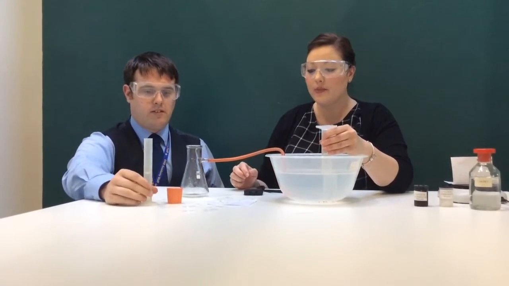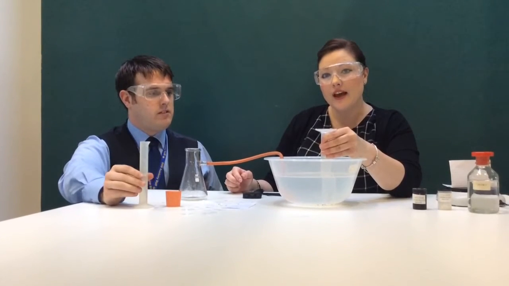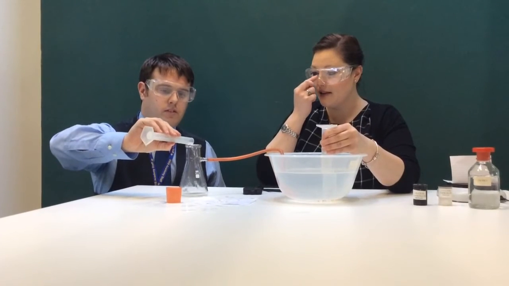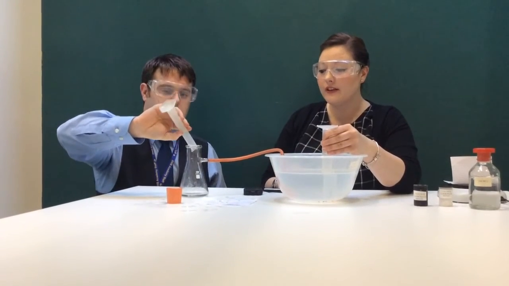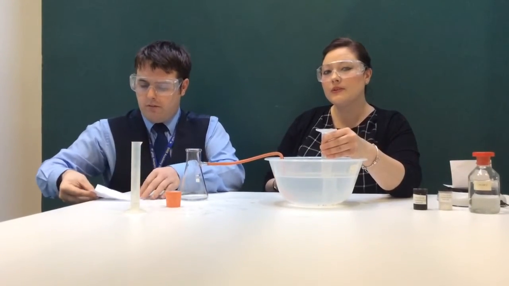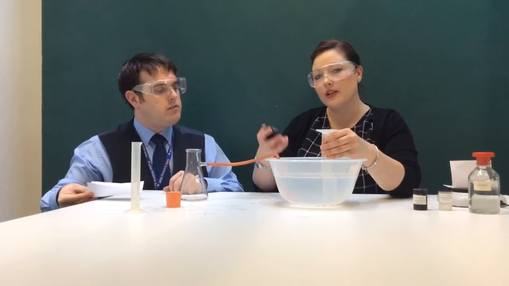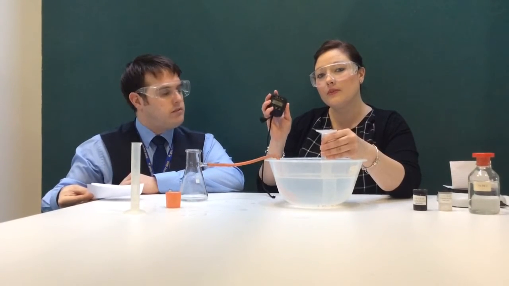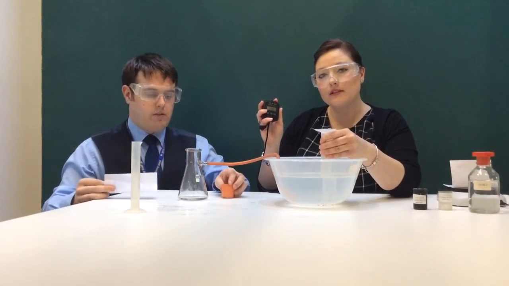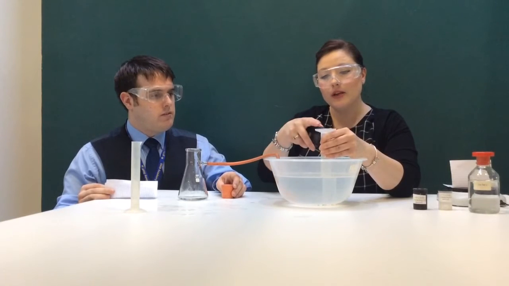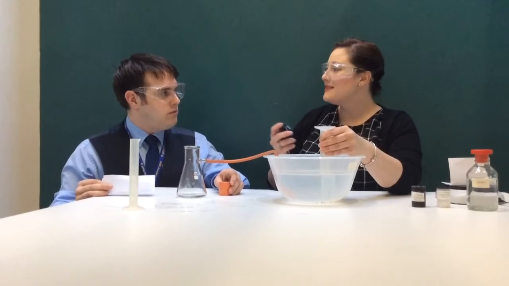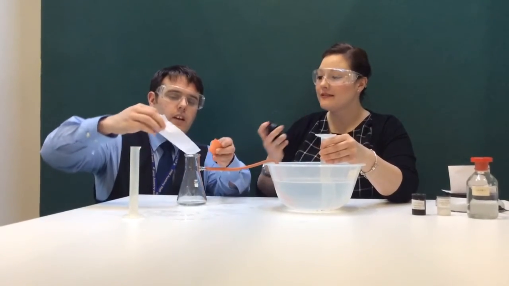Watch closely what happens when we add our marble chips and our hydrochloric acid. Mr. Guest is pouring 15 ml of hydrochloric acid into our conical flask. You'll notice, just before he pours in those marble chips, I've got a stopwatch. With my stopwatch, I will be measuring 1 minute. After 1 minute, I will see how much gas has been produced in my reaction using my measuring cylinder. Mr. Guest, in we go then.